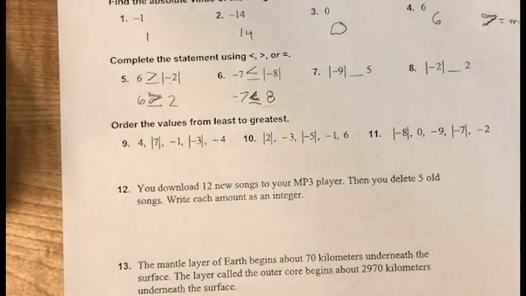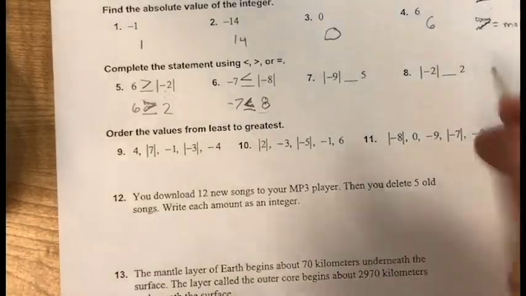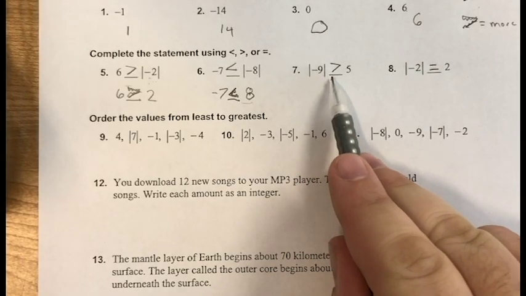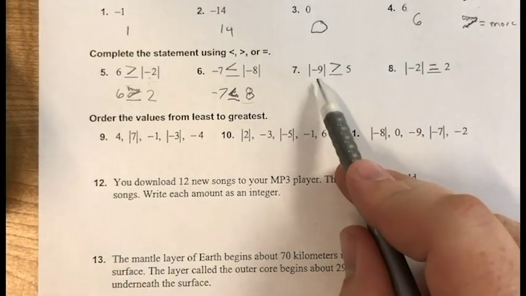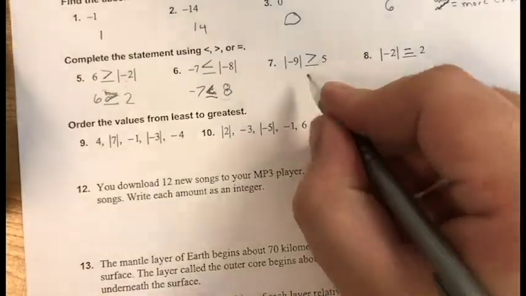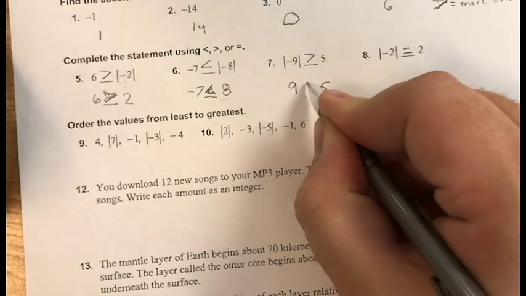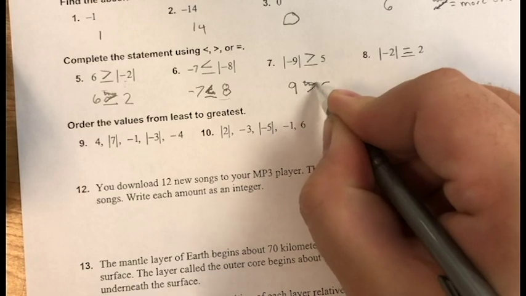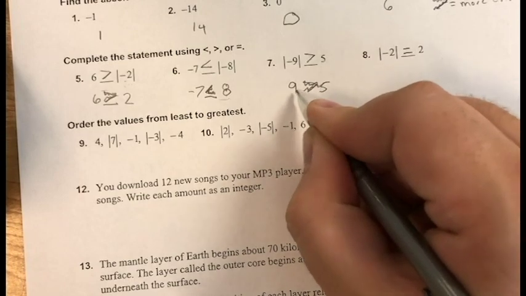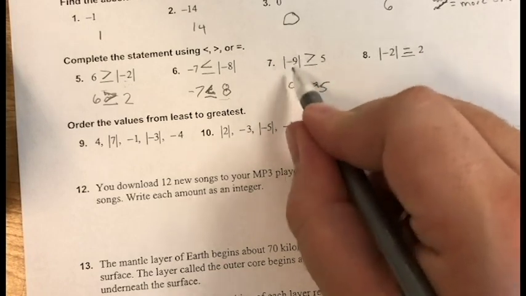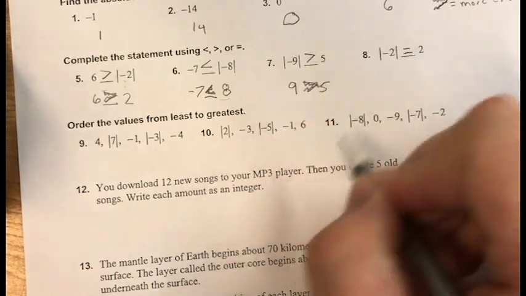Why don't you pause the video and try these next two on your own? What you should have gotten is that the absolute value of negative 9 is greater than 5. Here's the reason why. The absolute value of negative 9 is 9. And we have 5, and we know that the alligator will always eat the bigger number. So 9 will be eaten in this case. So the absolute value of negative 9 is greater than 5.